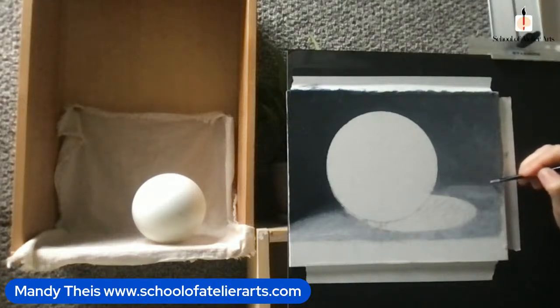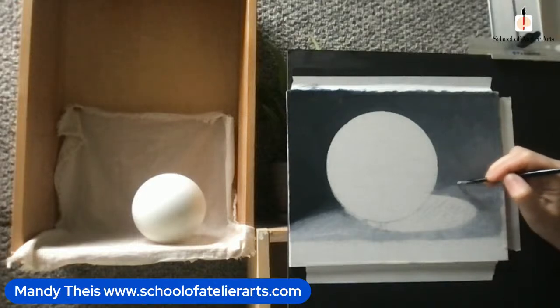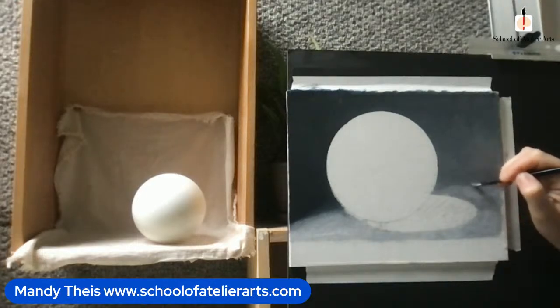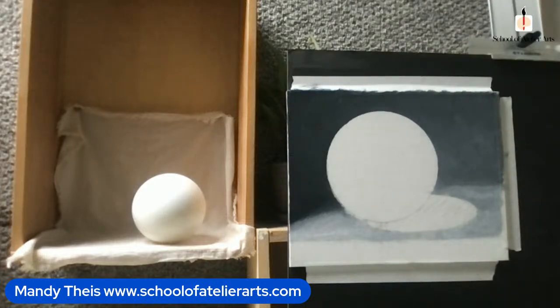All right, so I am just starting to soften this edge, and I'm going to work from both sides. So I'm working the top down, and then I'm going to push the back plane back up. Because remember, I want it to stay in the same place. I just want the edge to be softer.